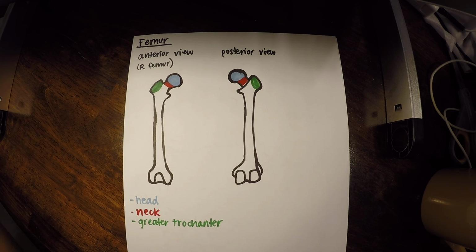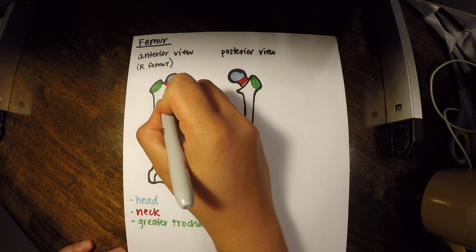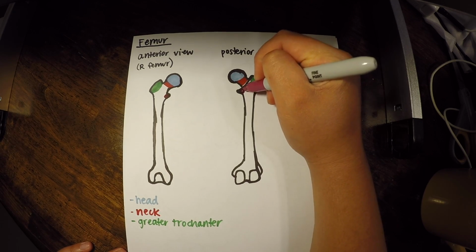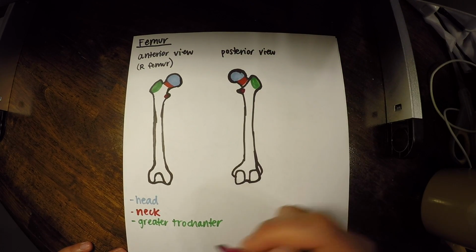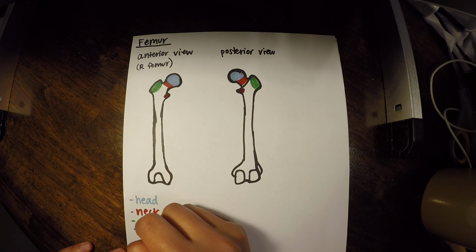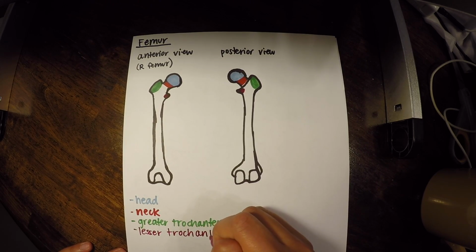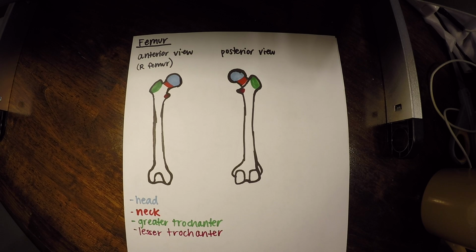All right, and if we have a greater trochanter, what else are we going to have? That's right, we're going to have a lesser trochanter. It's going to be right here. And it's just smaller. That's why it's called lesser trochanter. Alrighty.